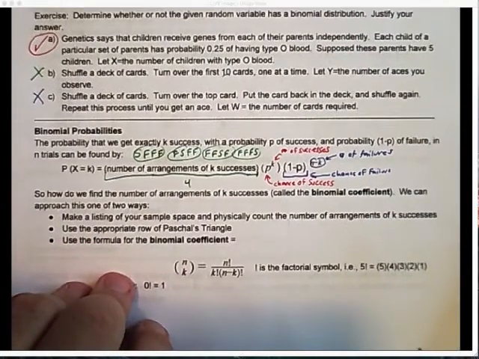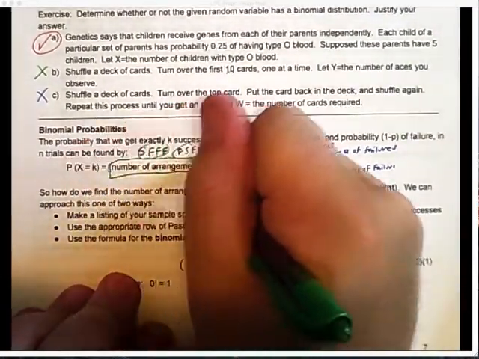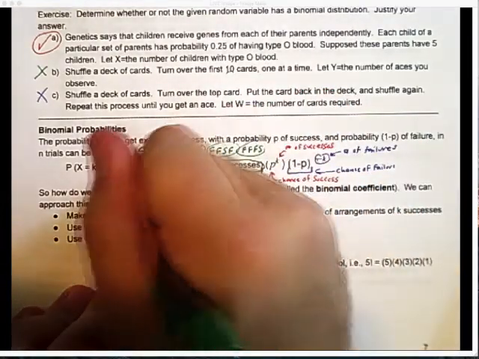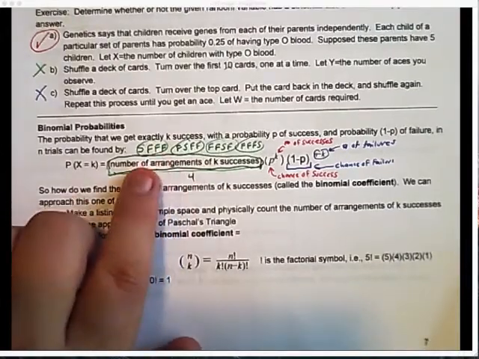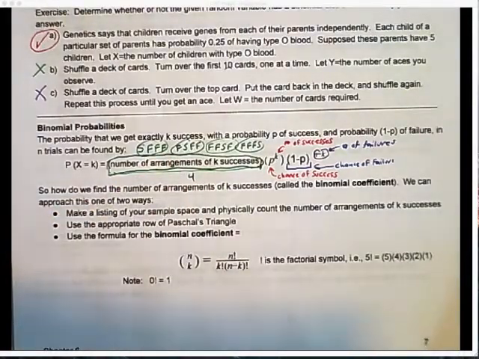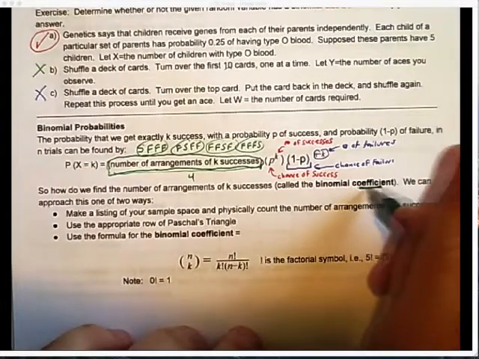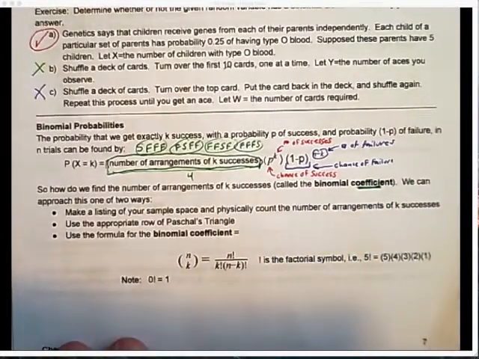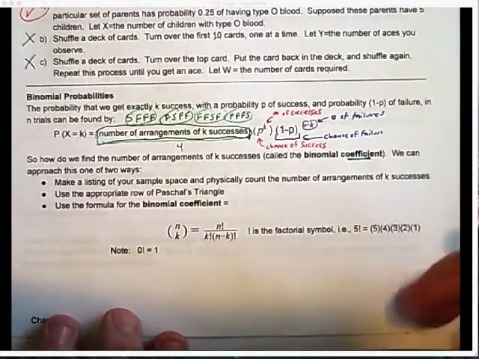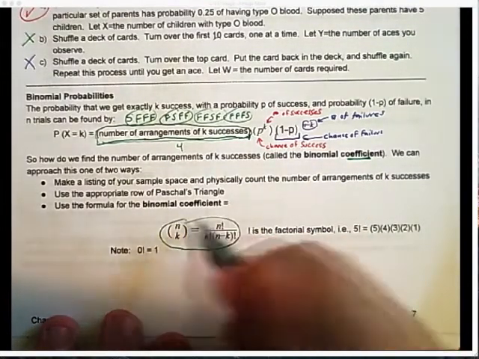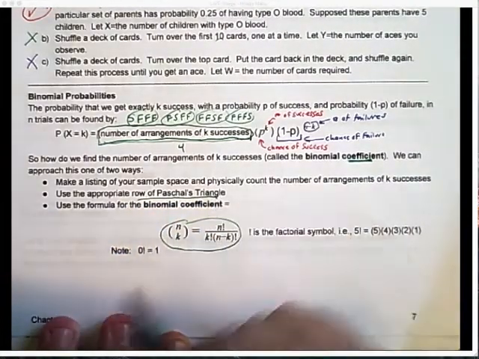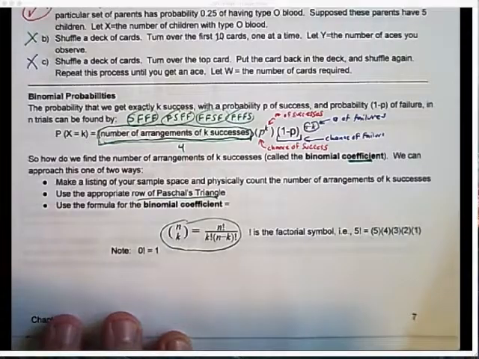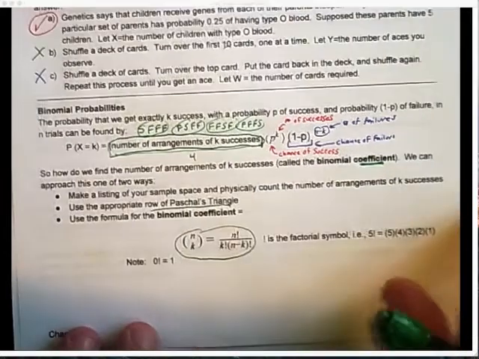This is usually the hardest part to think about. We can find that several different ways. And this part is called the binomial coefficient. So the way we can find this, there's a formula to help us out. Or we can use the appropriate row of Pascal's triangle. It's going to be hard to understand this, but we're going to do an example here so you can understand it a little bit more.